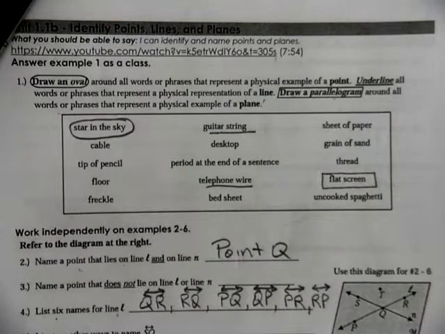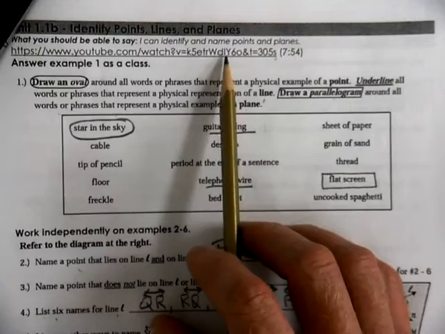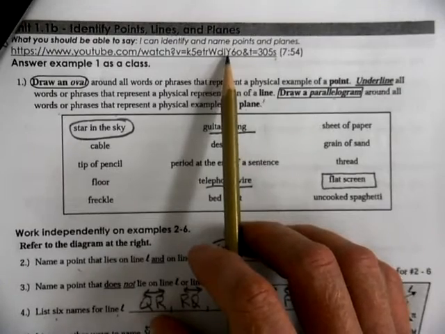This is geometry, 1.1b, identifying points, lines, and planes for the second day. Here's a great video that we watched about points, lines, and planes.